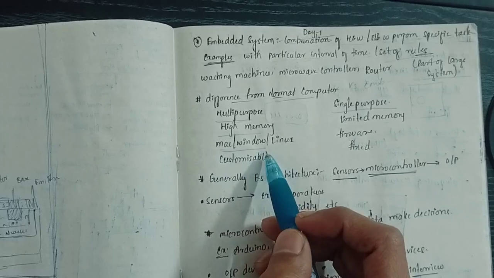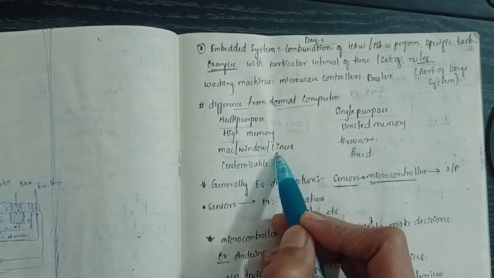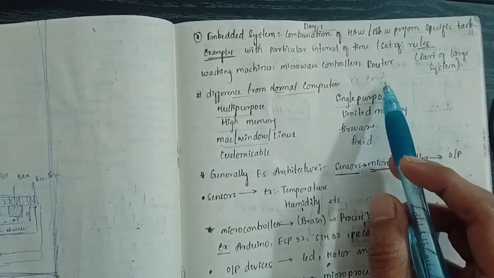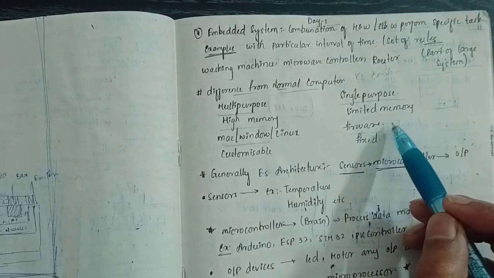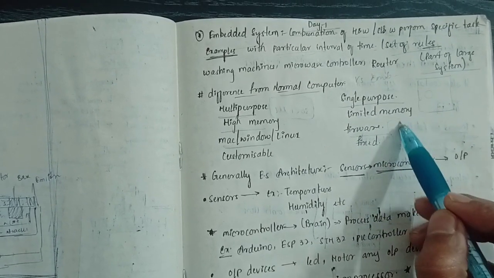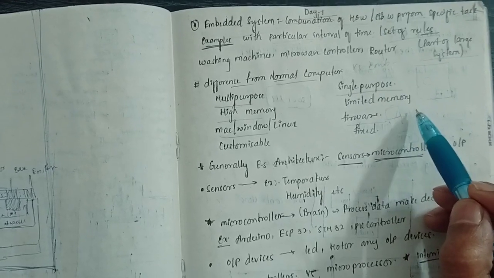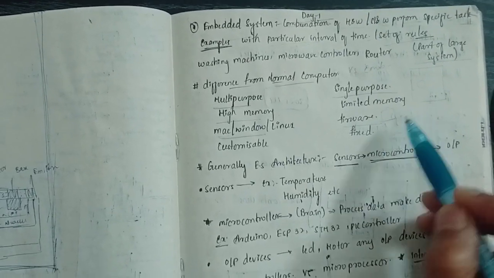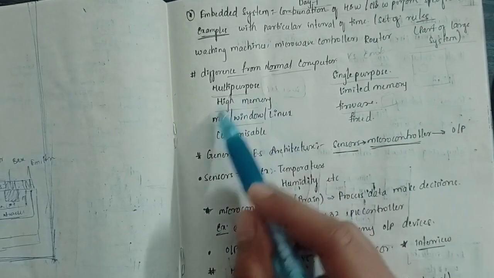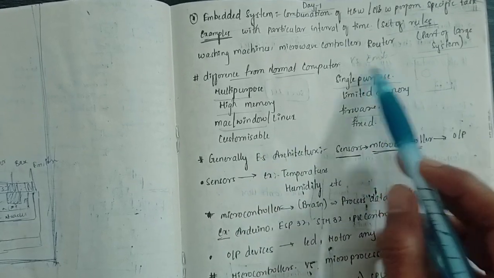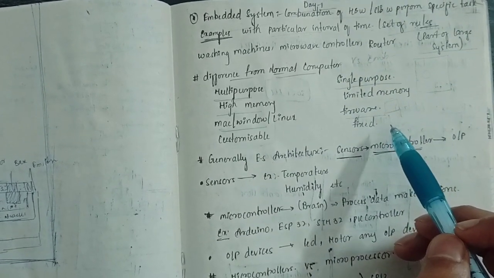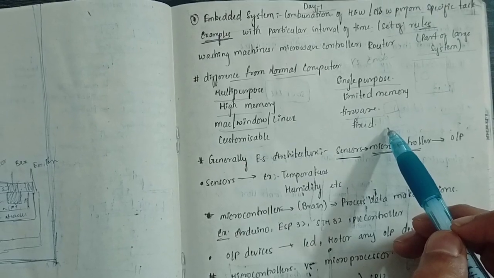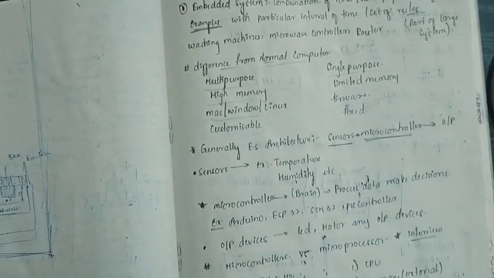Normal computers run on Mac, Windows, Linux. Generally, embedded systems are only firmware which work for a shorter duration on a shorter task. These are customizable, but they are fixed once an embedded system is designed. It is going to be fixed for only a particular task.